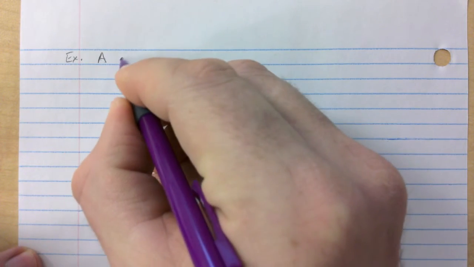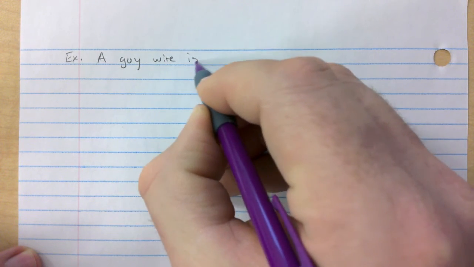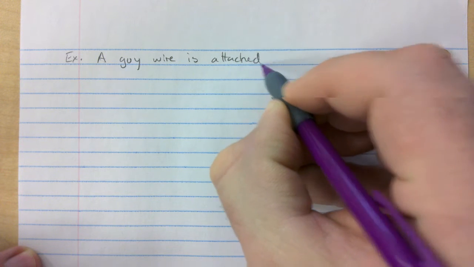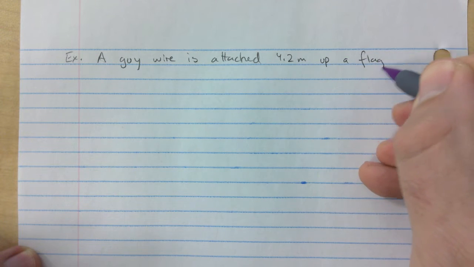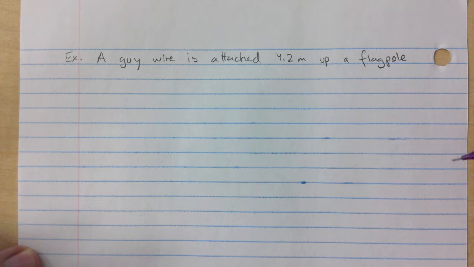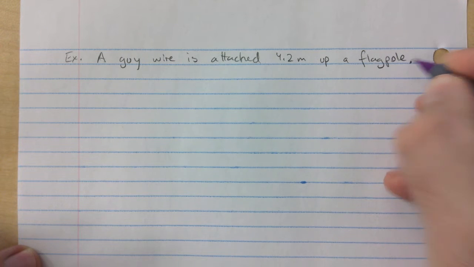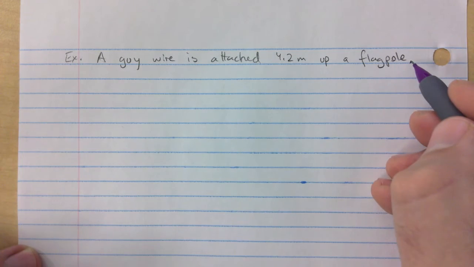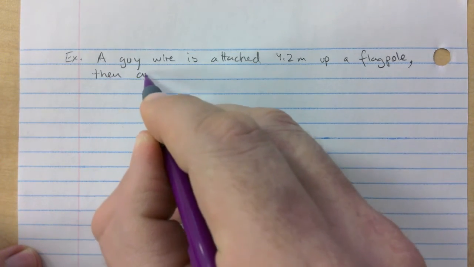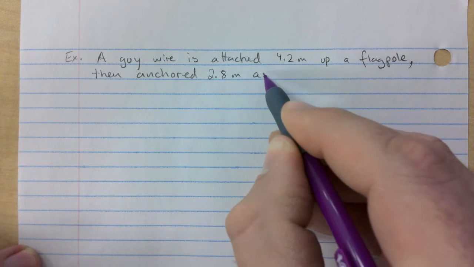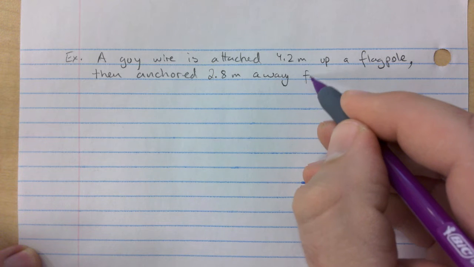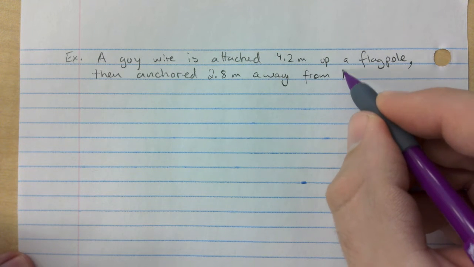Okay, so examples. A guy wire is attached 4.2 meters up a flagpole, then anchored 2.8 meters away from the pole.